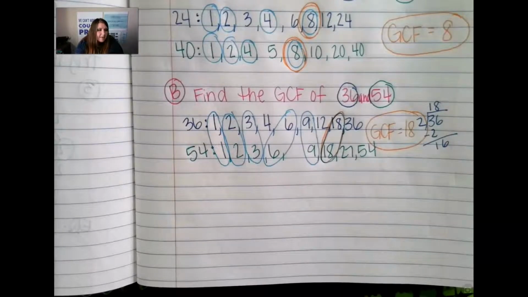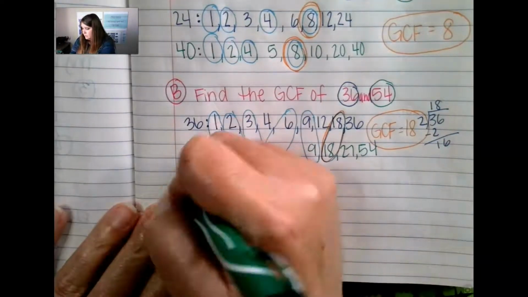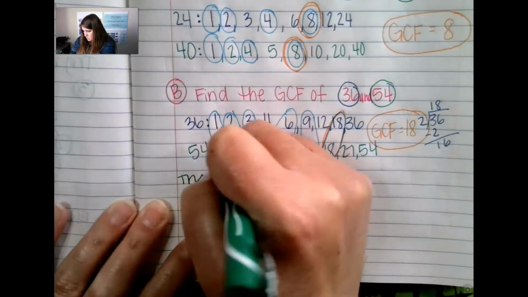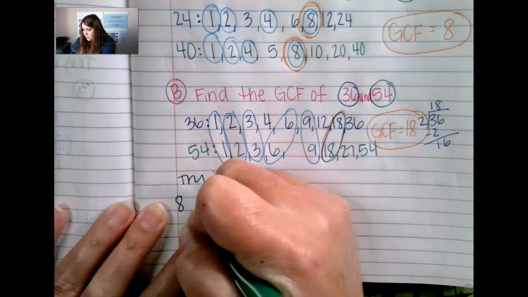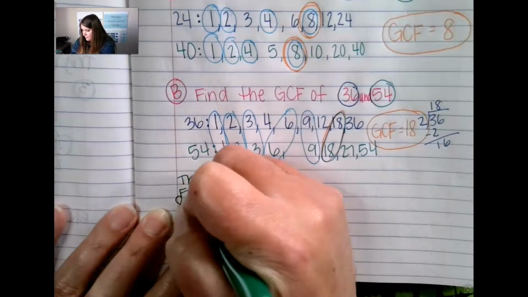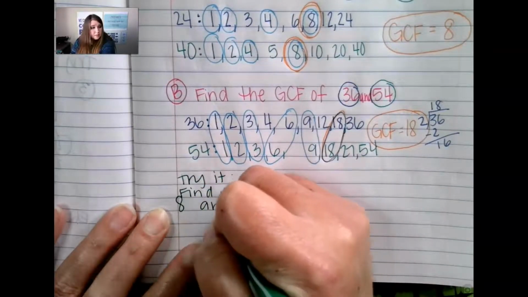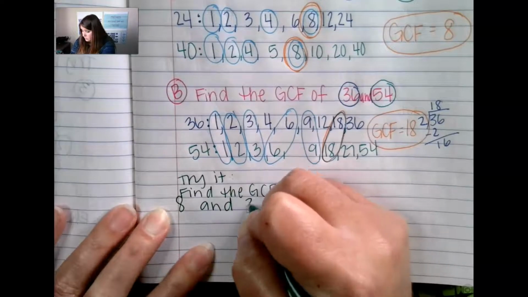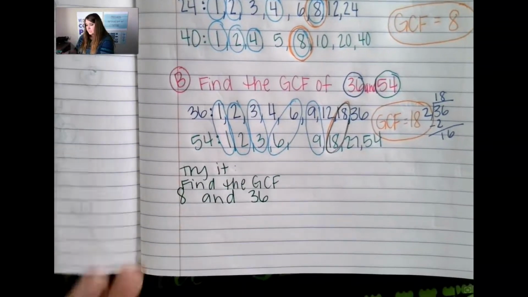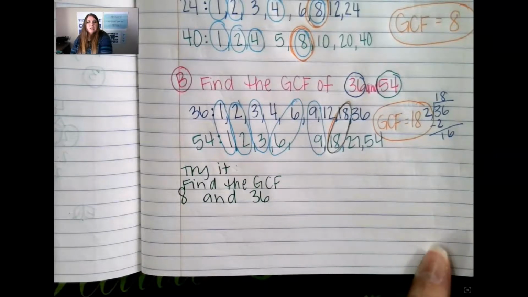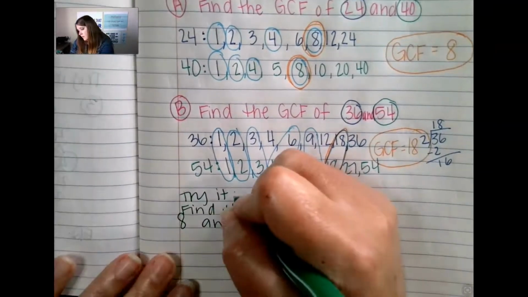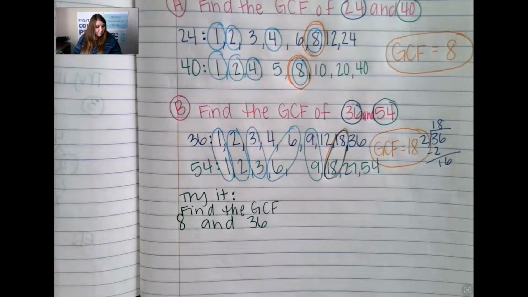Your try it is to find the GCF of 8 and 36. All right, so find the GCF of 8 and 36. Go ahead and hit pause right now so that you don't hear me solving this, and then come back when you are ready.